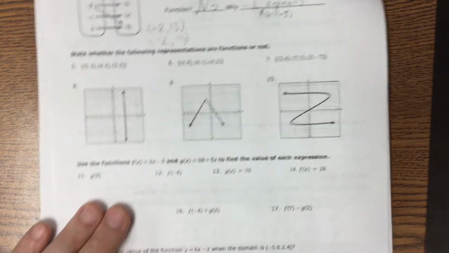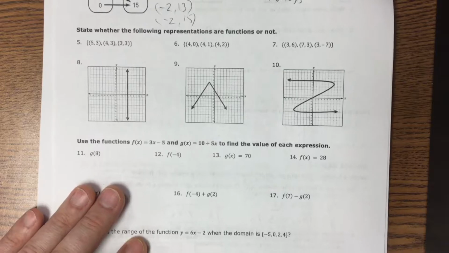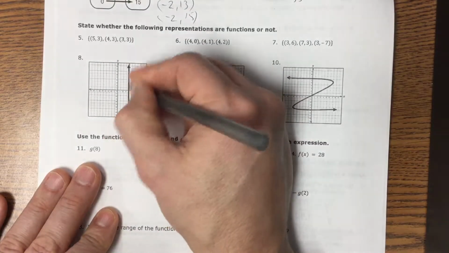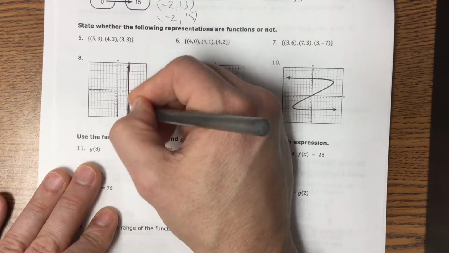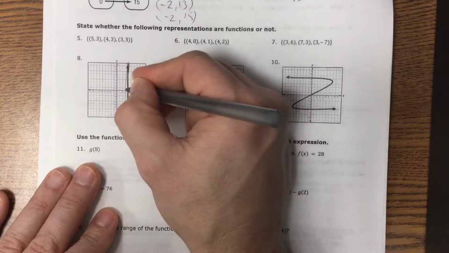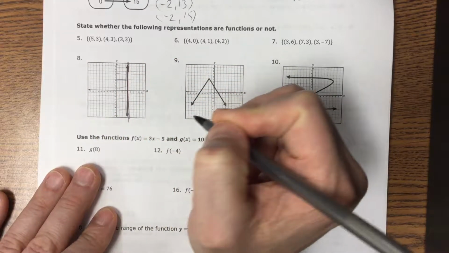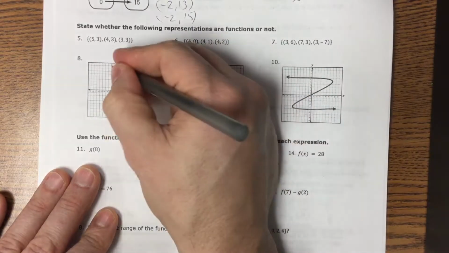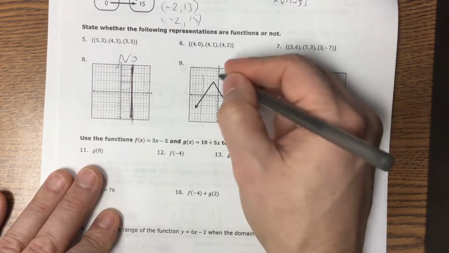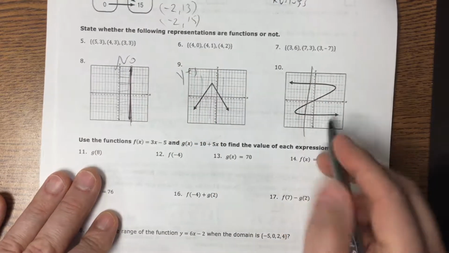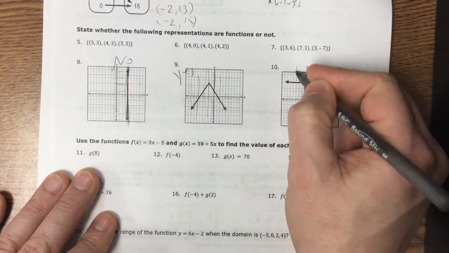Okay? Let's go to number 5. State whether the following representations are functions or not. Okay, well, if there's a repeating x anywhere, it's not a function. Here, not a function. I put a vertical line here. All these x values of 4, we have a bazillion x values of 4. You cannot have a repeating 4 for x. So that's a no. This one is a yes because the vertical line test is okay. This one's a no because look, it fails the vertical line test.